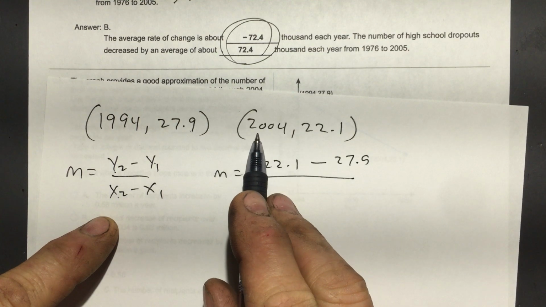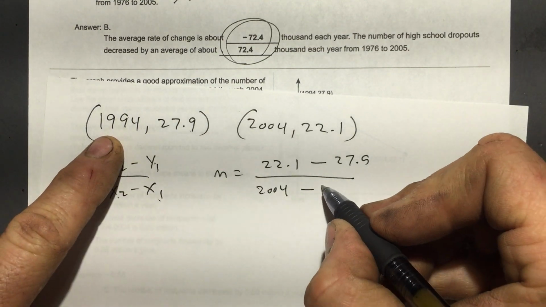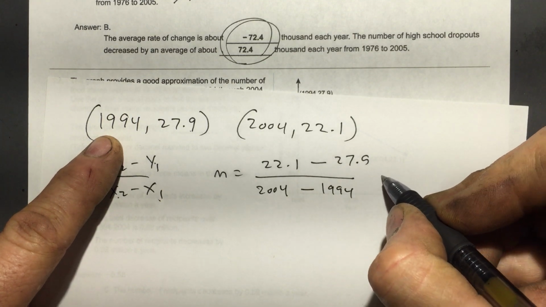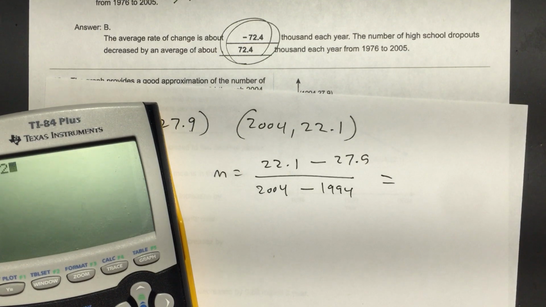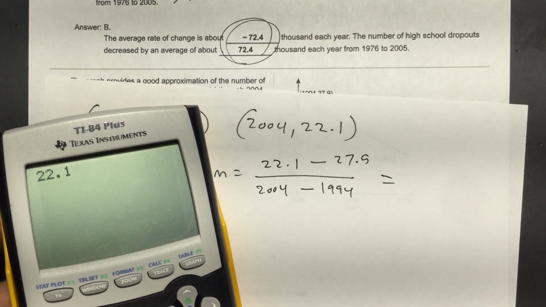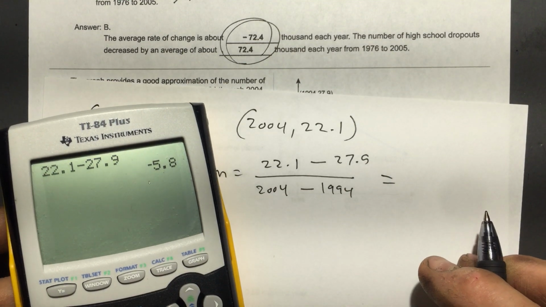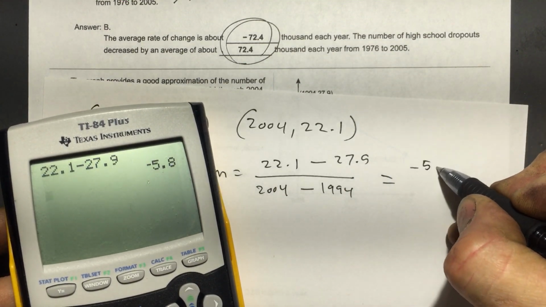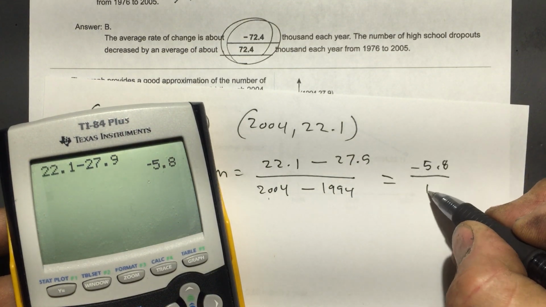My x in point 2 right there, 2004. My x in point 1 over here, 1994. Okay, now, if I do 22.1 minus 27.9, I get -5.8. If I do 2004 minus 1994, that's going to come out to be 10.